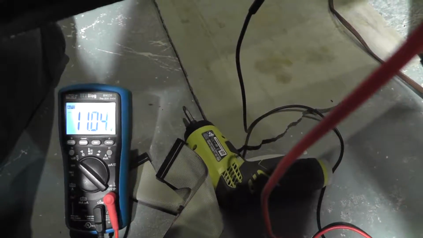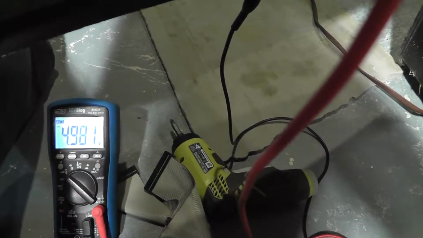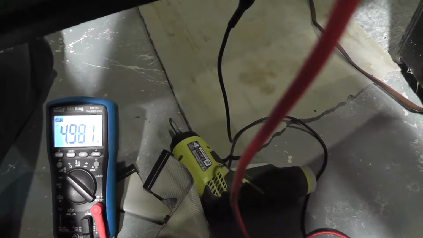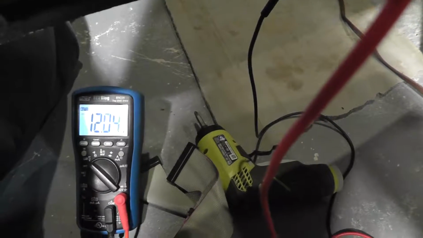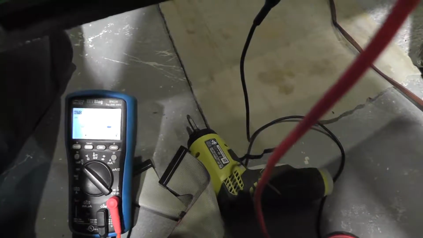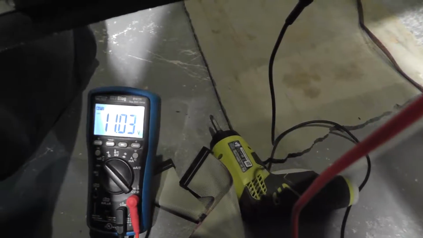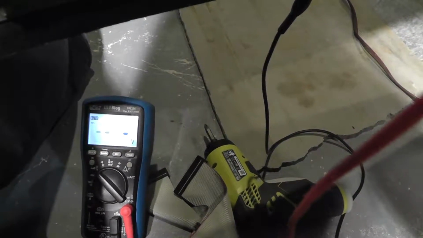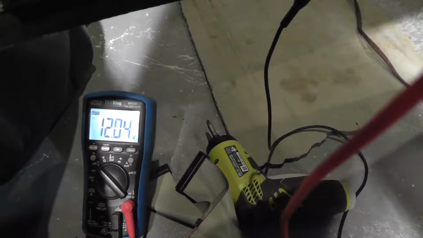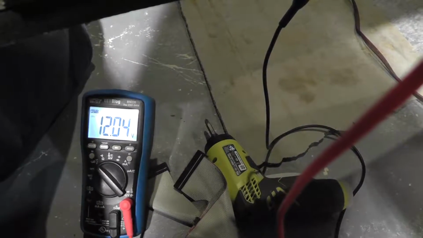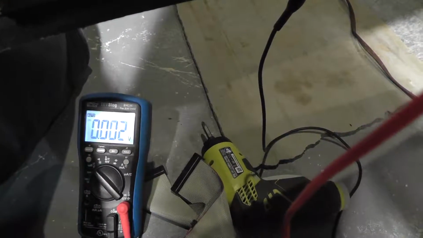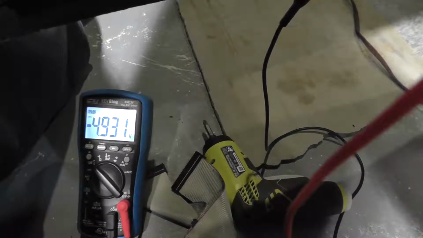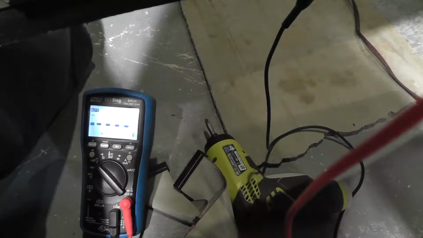That's, I think, unregulated 12 volts. The next one is 5 volts. And the next one is 12 volts. So our unregulated 12 volts, and we knew that was a little bit low anyway, but it's around 11. And our regulated 12 volts is right on 12. And our minus 5 is basically minus 5, pretty close.